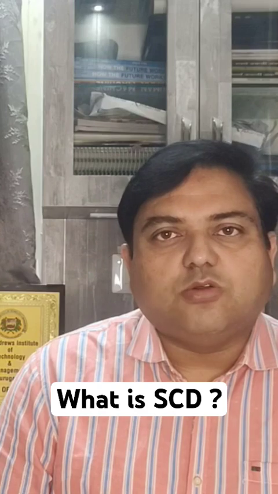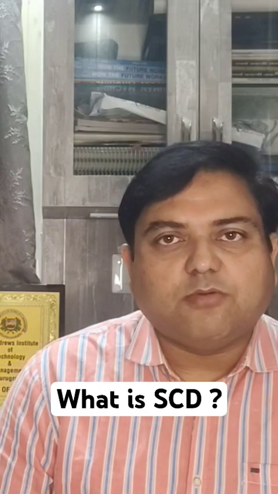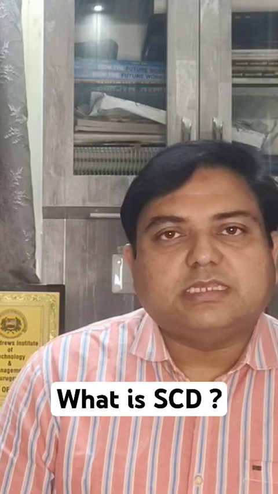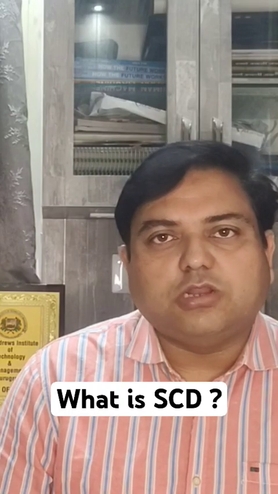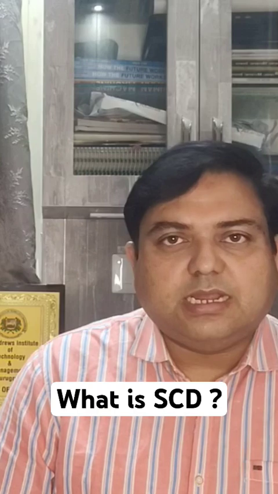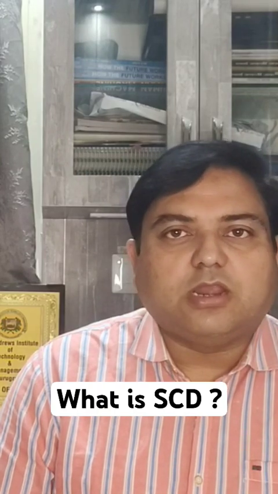Suppose we create the secure configuration document for the load balancer, firewall, backup solution, antivirus, Active Directory, then it becomes the SCD for that related technology. If we create the hardening guidelines in document form for Windows, AIX, Tomcat, Apache, then it is called SCD of that particular technology.